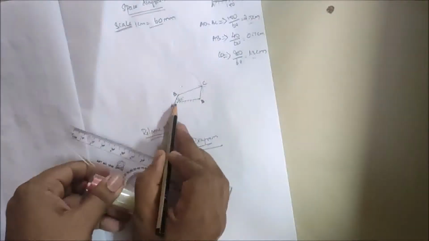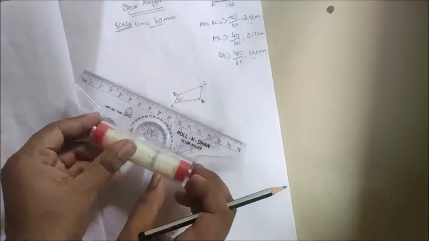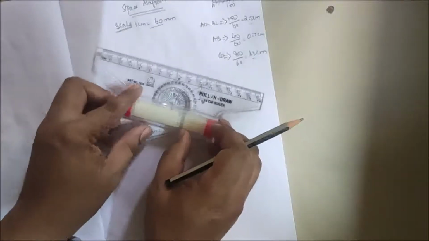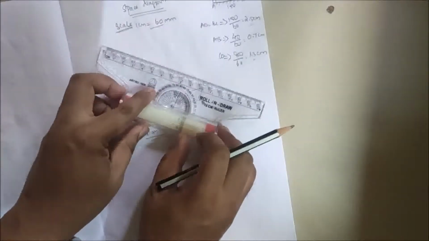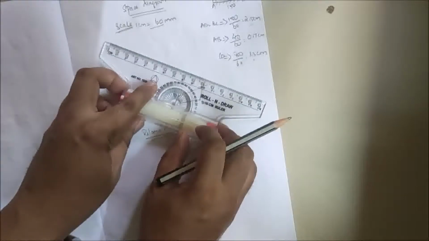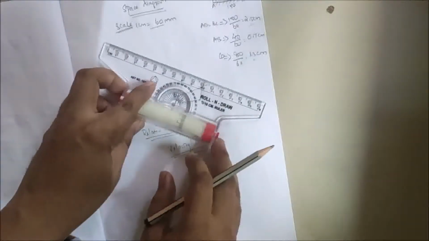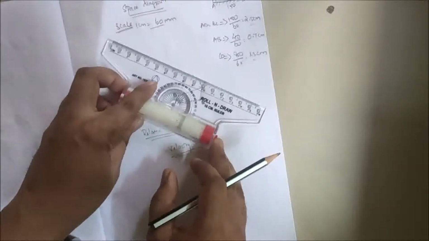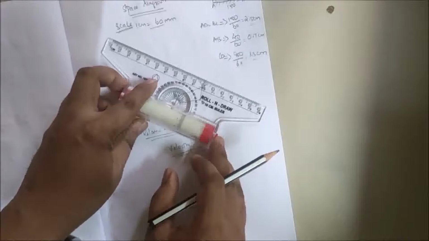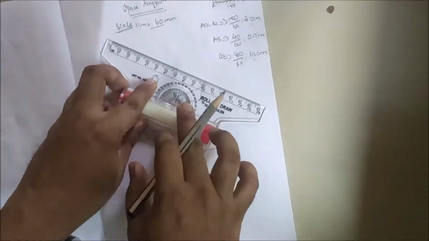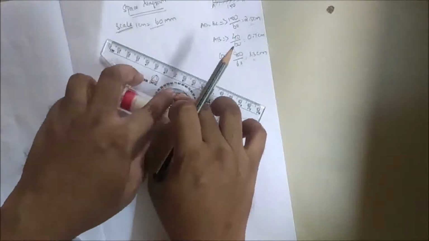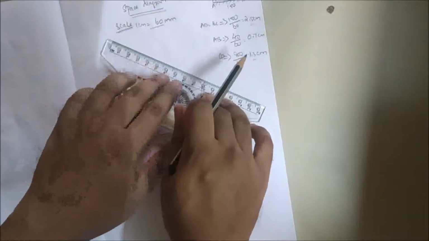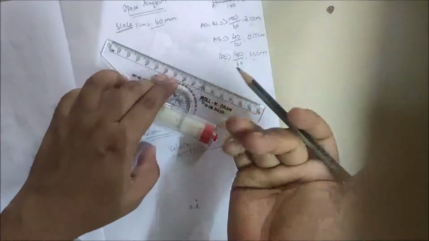Now look, this is AB, crank AB. I am going to take this roller scale and place it at 90 degrees. I am going to place the 90 degrees straight to that link. It should be 90 degrees to that link. So this line is what we call the velocity line.